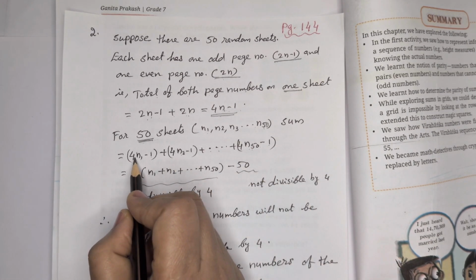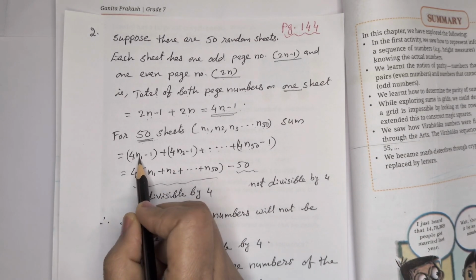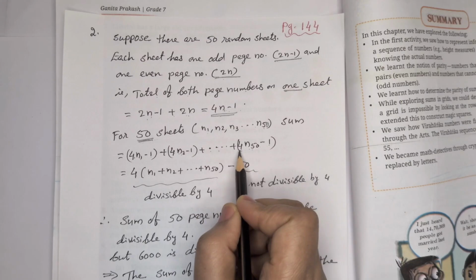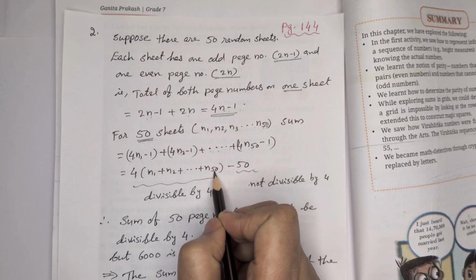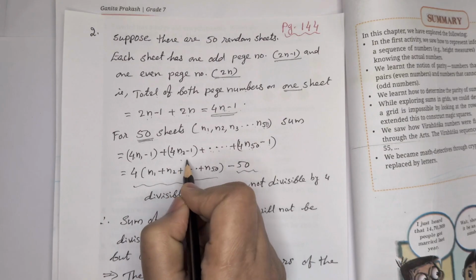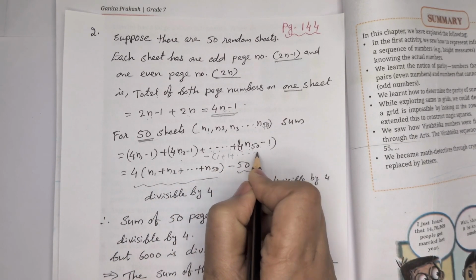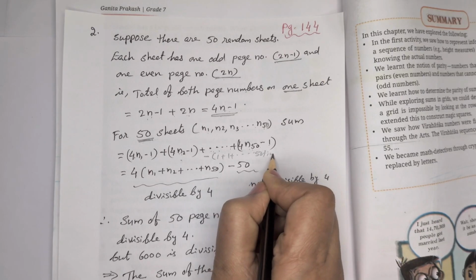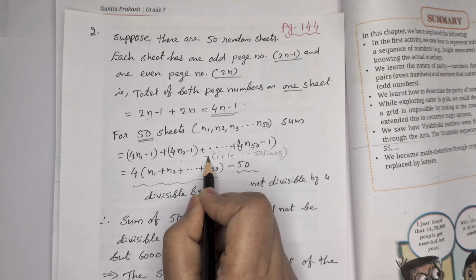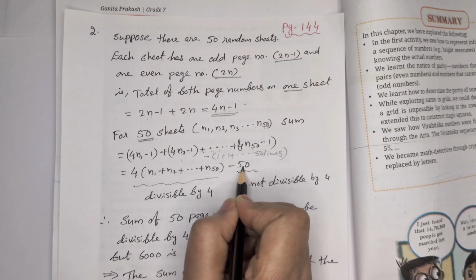So we can take 4 outside. What is remaining? n1 plus n2 plus n3 plus up to n50. Minus sign we can take as common, then 1 plus 1 plus 1 up to 50 times, which means minus 50.